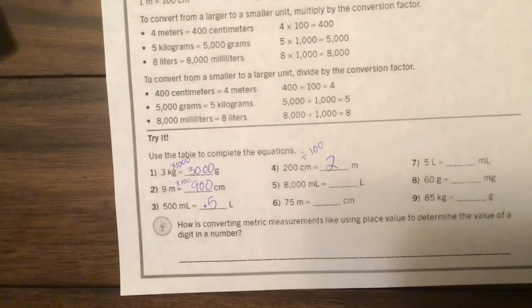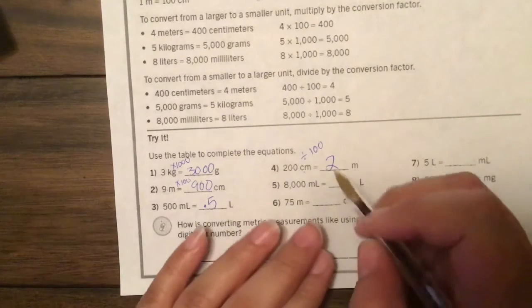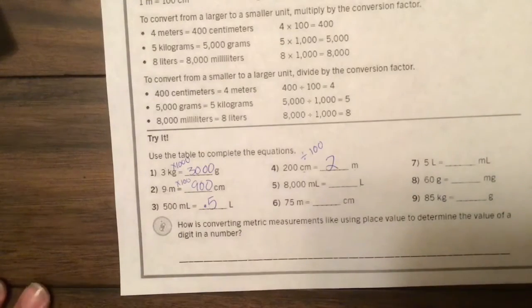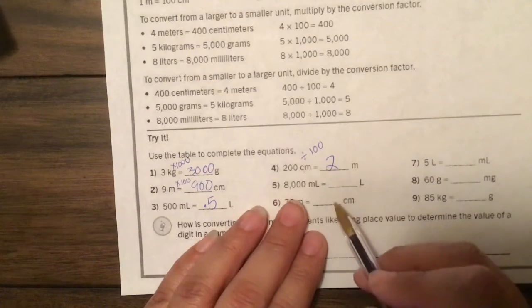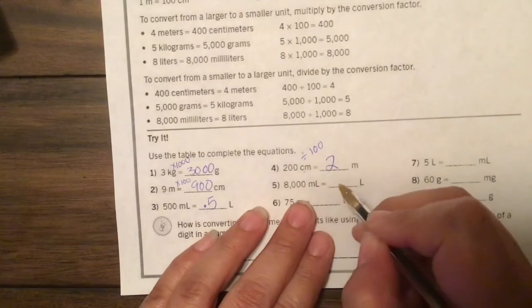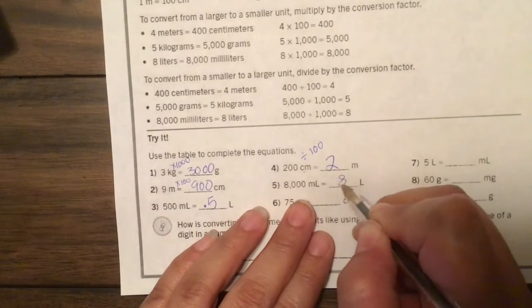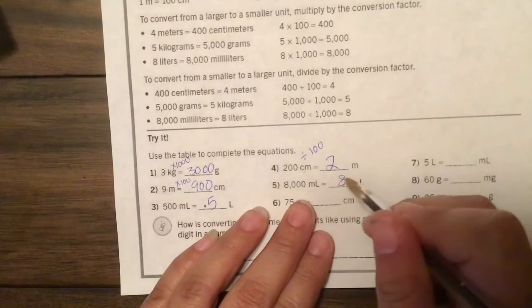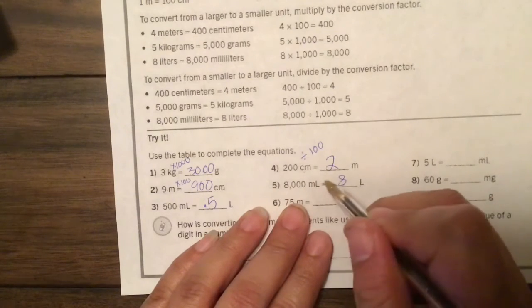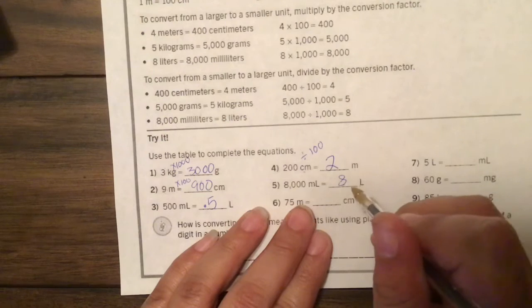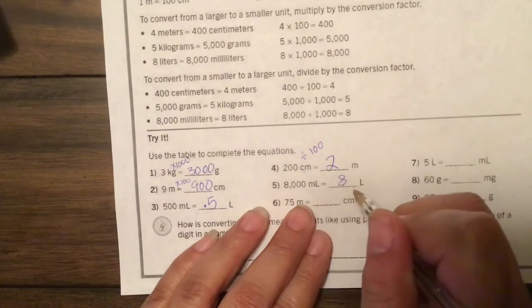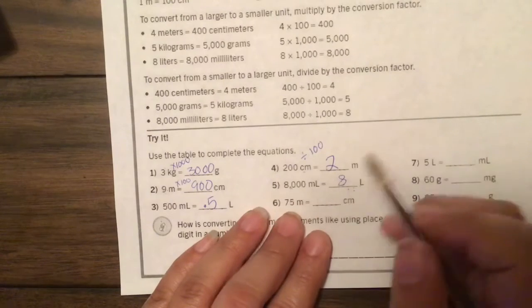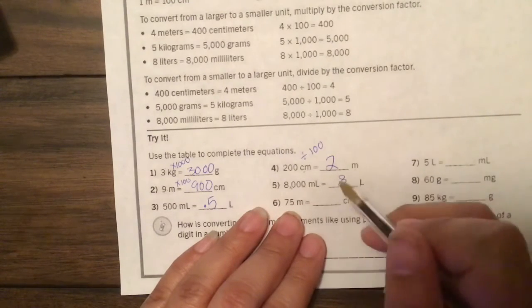Now the good thing about volume is you just got to know either multiply by 1,000 or divide by 1,000. All right, so 8,000 divided by 1,000 would be 8. So this would follow that rule. 8,000 divided by 1,000 is 8. So if I have 1 liter, I have 1,000 milliliters. If I have 2, then I have 2,000, 3, 3,000, 4, 4,000. So 8 would be 8 liters.